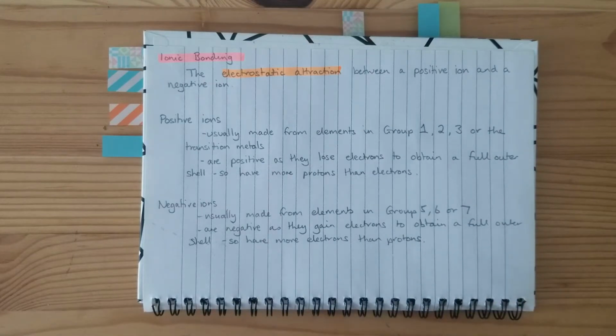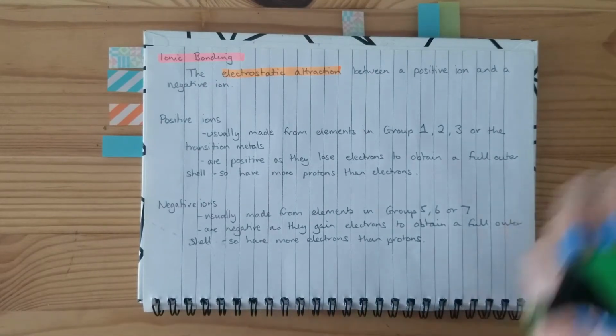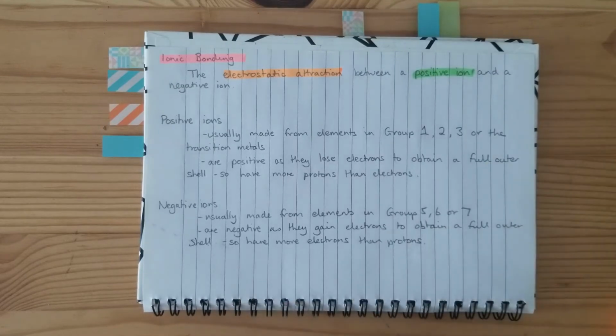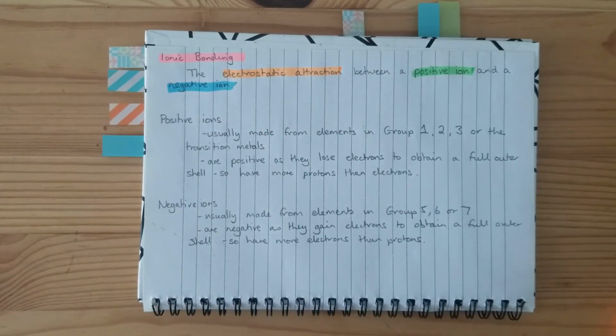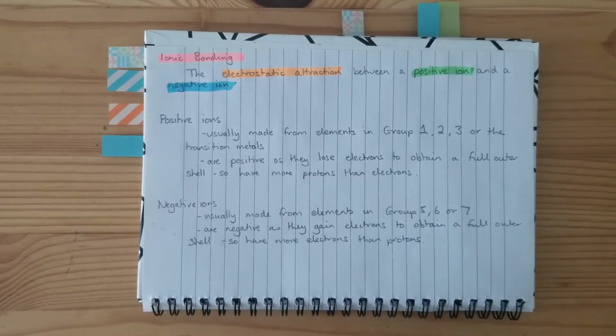It's the electrostatic attraction between a positive ion and a negative ion. Now you have to be very careful here not to use the word atom. Atoms are uncharged, so you can't have a positive atom and a negative atom. As soon as there is a charge on it, we would call them an ion. So what are a positive ion and negative ion?